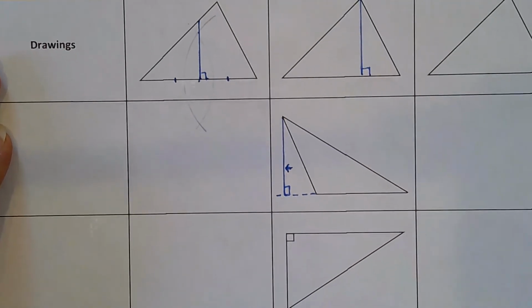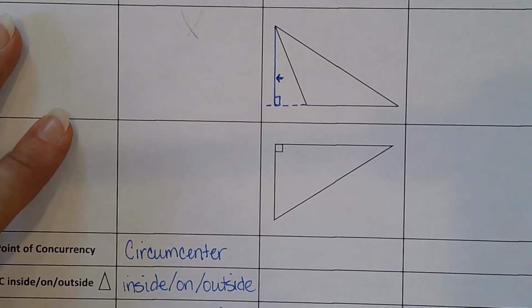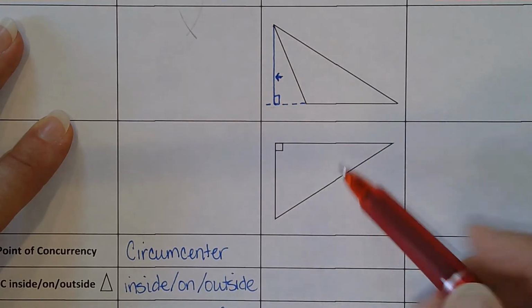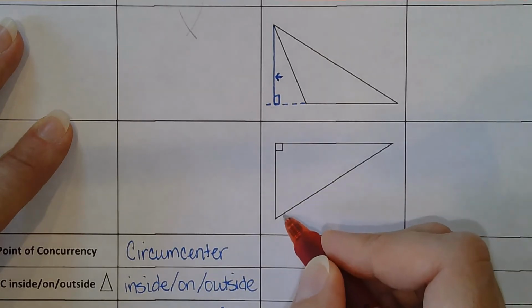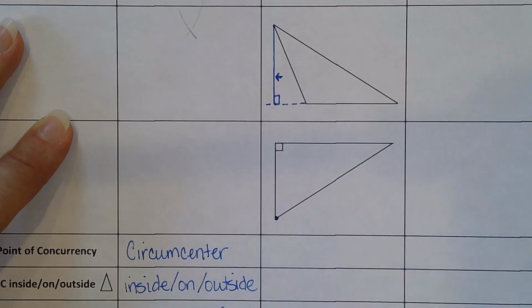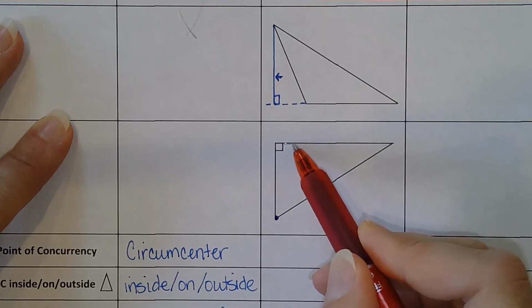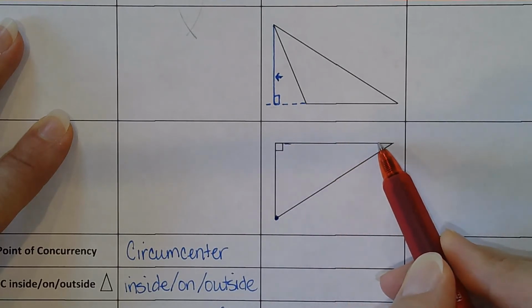And notice that I gave you one more triangle down here. The reason I gave you one more is a different type of triangle. Here you've got a right triangle. Well, what happens if I want to draw an altitude, let's say from here? I want to draw an altitude from this vertex. It's going to go to the opposite side, and it needs to be perpendicular to the opposite side, right?